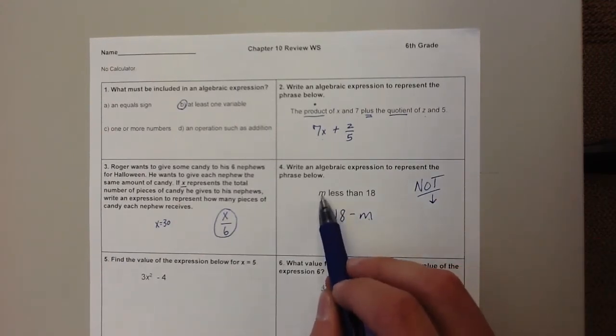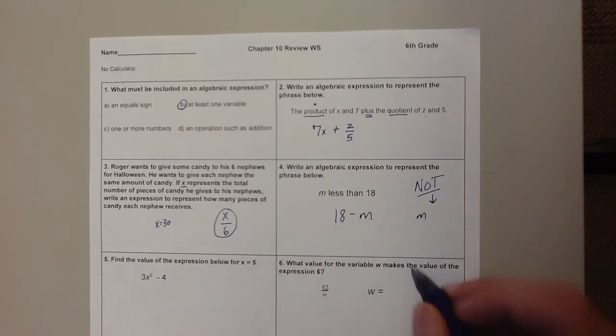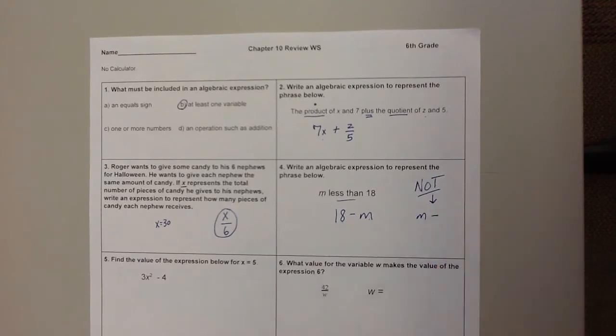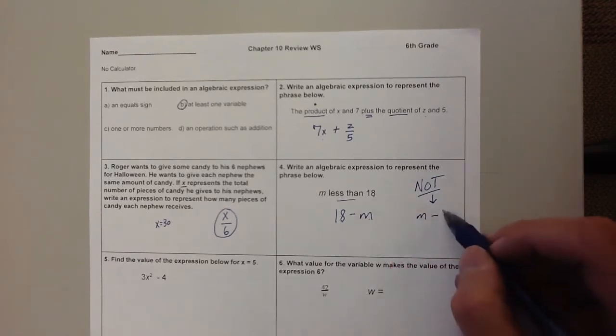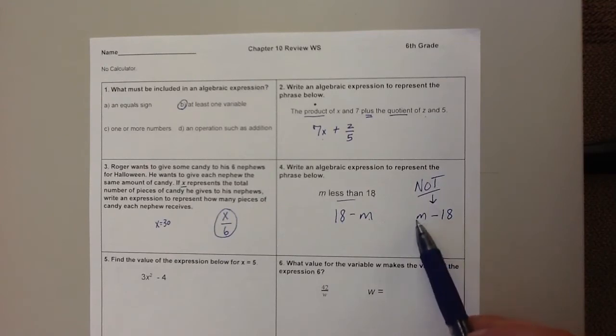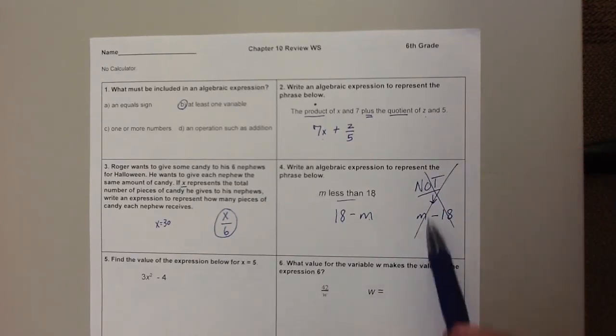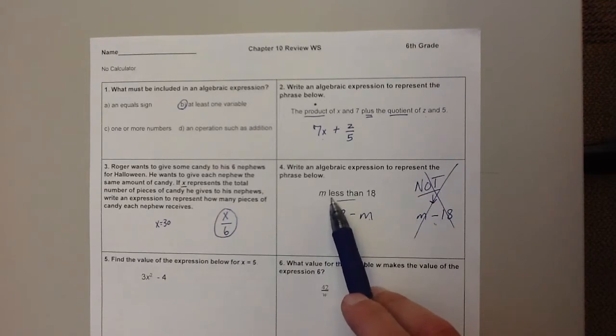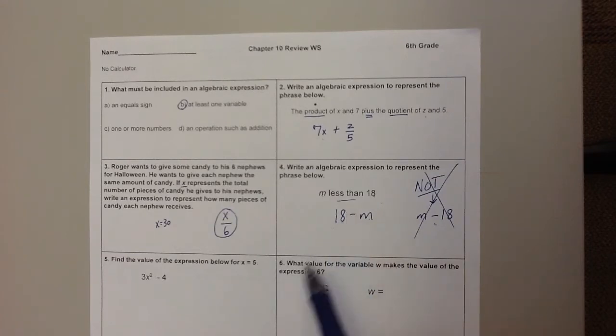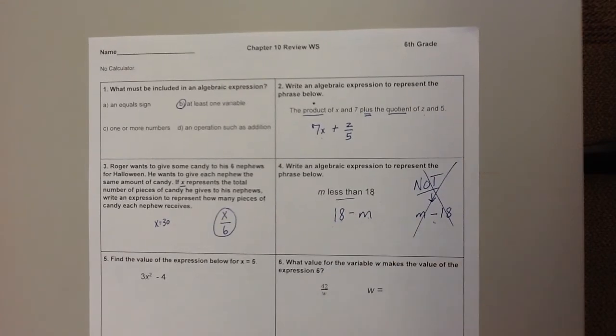Students see m first and they write m. Then they see less than and they think, oh, that's subtraction, so I'm going to put minus. And then they see 18, so they'll write m minus 18. This right here is incorrect. This is 18 less than m. That's not what I'm asked to write. I'm asked to write m less than 18. All right, so this is represented by that phrase, 18 minus m.